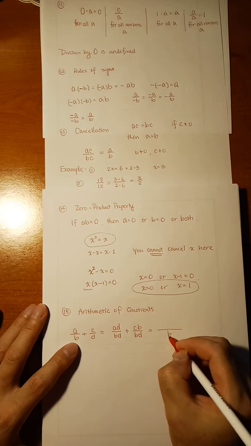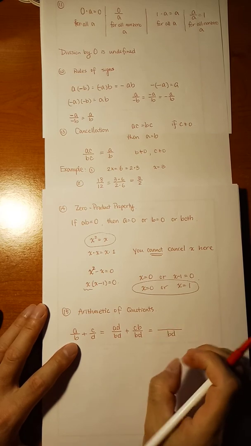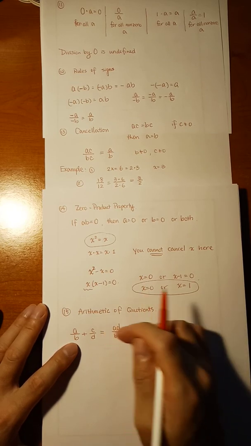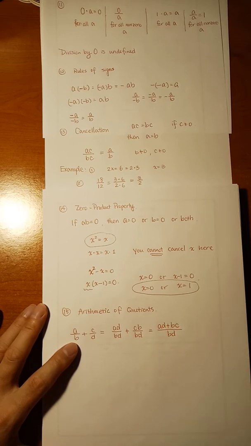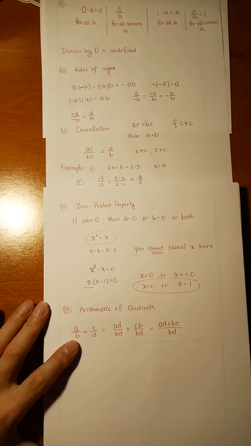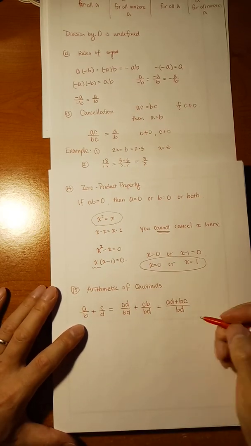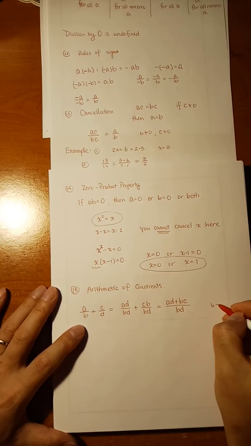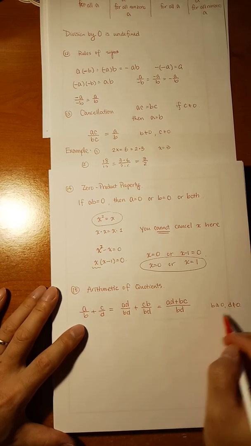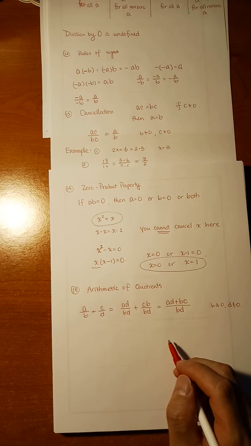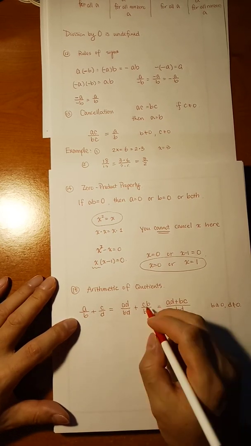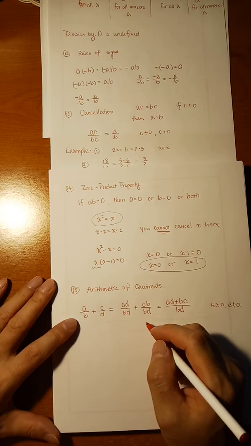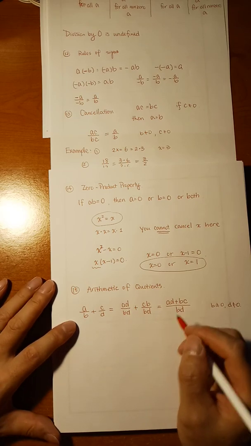When you have the same denominator, you copy one denominator and combine the two numerators. That's the way to do the addition of quotients. Of course, b is a denominator, b is not 0, d is a denominator, d is not 0. So we have to make sure b and d are not 0. Addition is a little bit complex. You have to have the common denominator in order to do that.